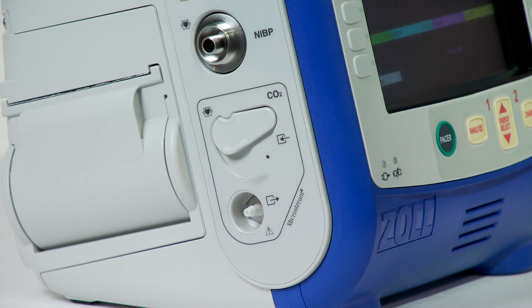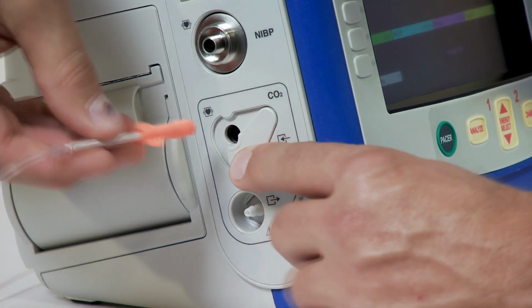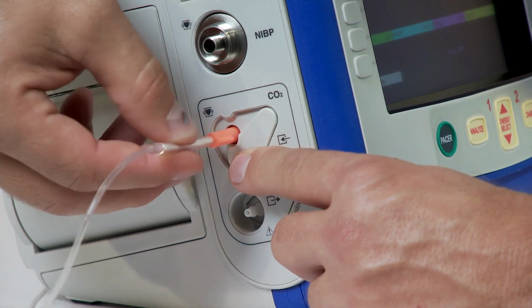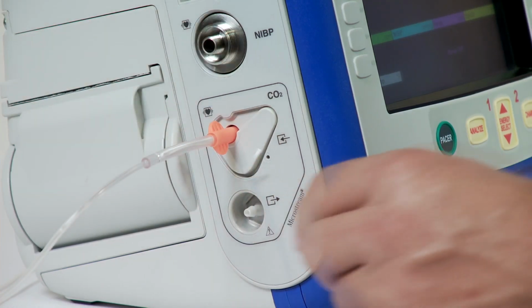To connect the filter line or smart Capnoline to the unit, open the CO2 inlet port cover by moving the cover downwards. Put the fitting at the end of the sidestream tubing over the CO2 inlet port connector. Turn the fitting clockwise to tighten.